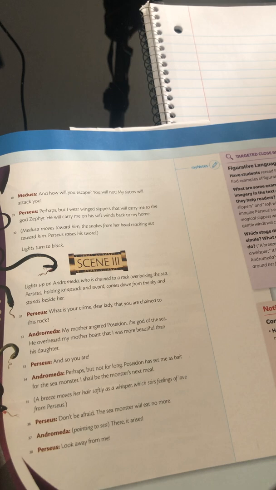Angered: Aether, the Poseidon, private gods, you overheard my mother knows that I was working with his daughter, and so you are. Perhaps we're not for long. Poseidon had set my date for the 6 months that I shall keep the monsters next to me. A breeze moves her hair softly, as a whisper which stirs feelings of love from Perseus.